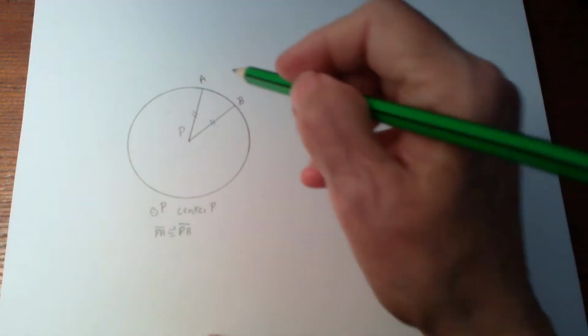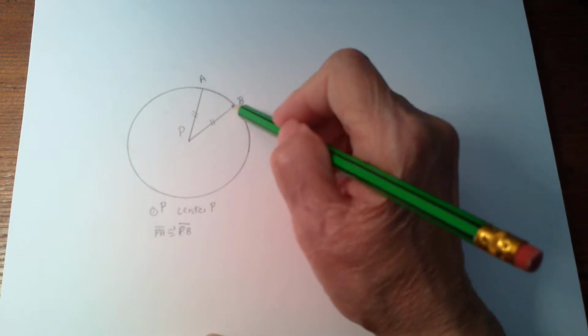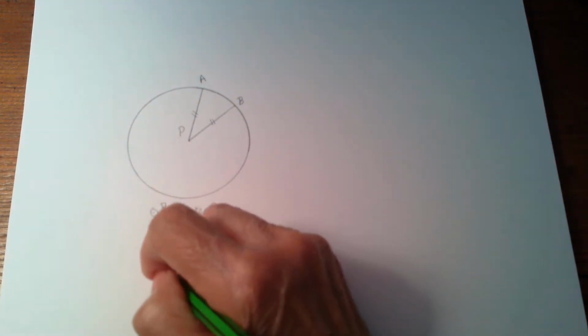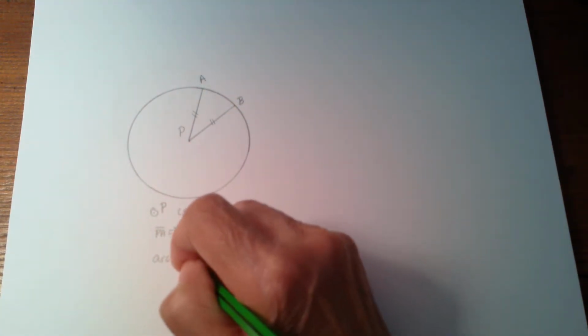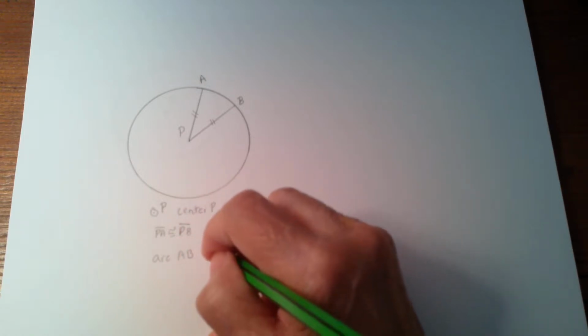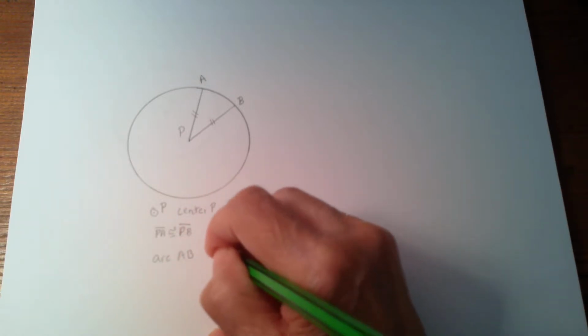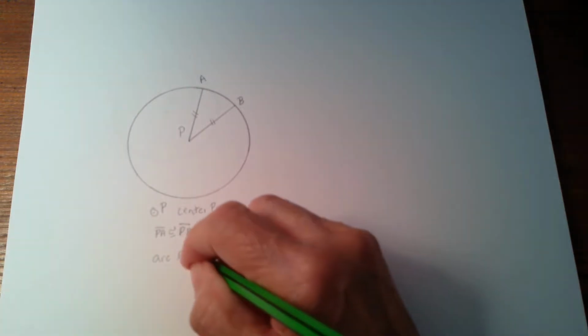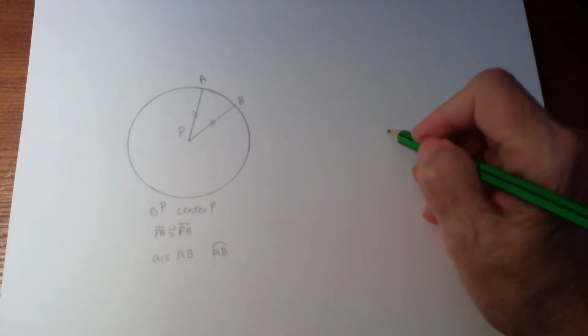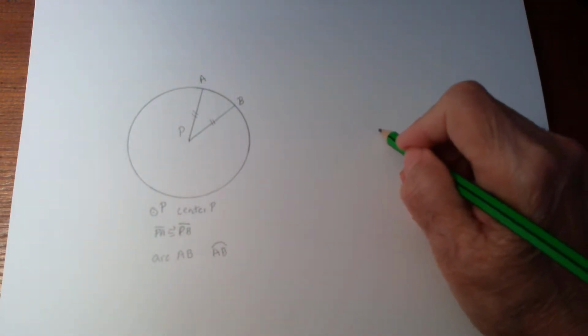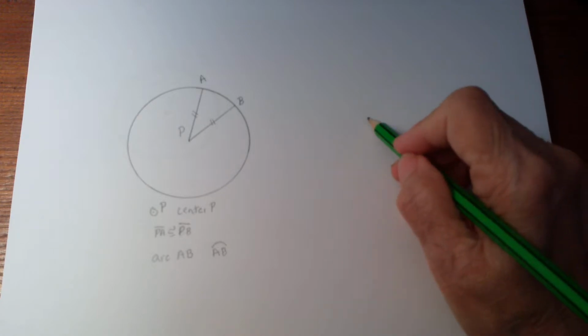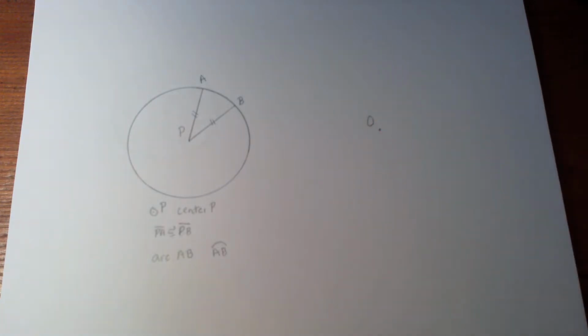Also, when you have a part of a circle, like AB, that's called arc AB, and we usually write it this way, AB with a little tiny arc over it. So that's some symbols that we're going to use. Now we want to construct circle O congruent to circle P. So I'm going to come over here and put a point on my paper and call that O, circle O.